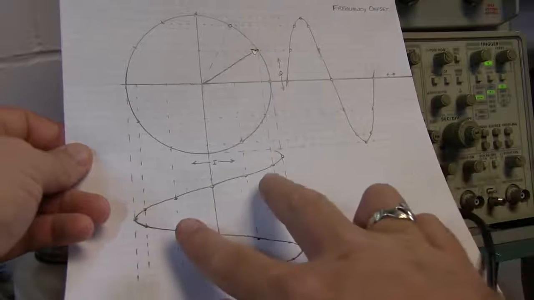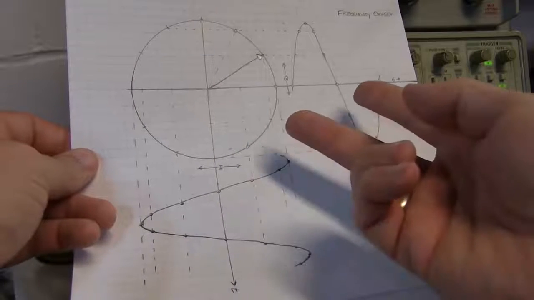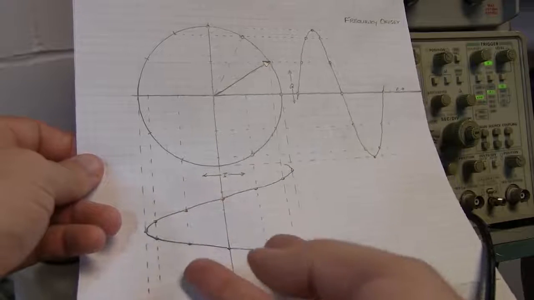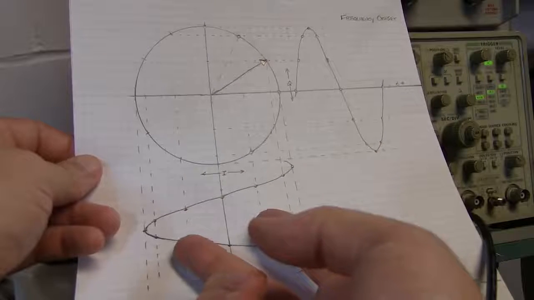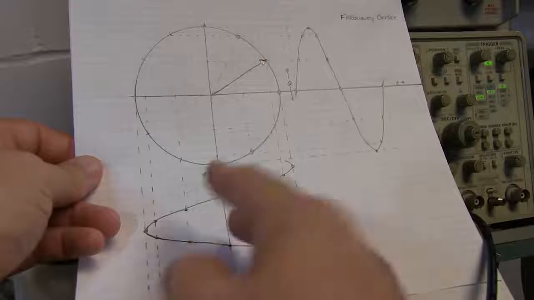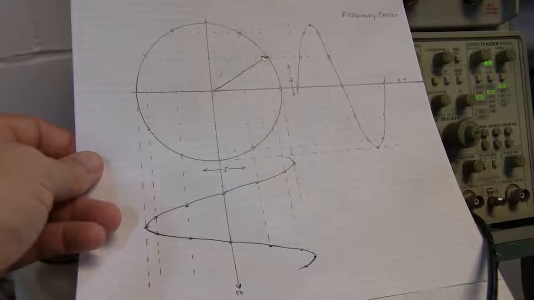if I take one of them and I invert it, it essentially makes it look like the other one is leading. So if this guy was leading and this one, but then I inverted this signal, it would look like this signal is leading. So inverting a sinusoid is just like adding a 180-degree phase shift. So let's take a look at that on the scope.